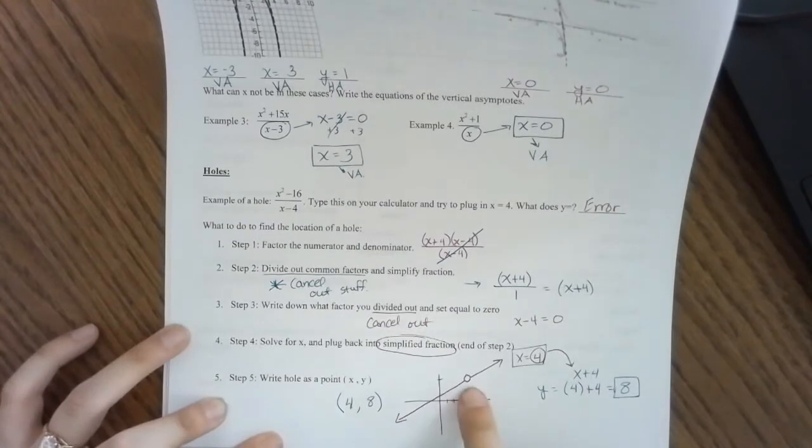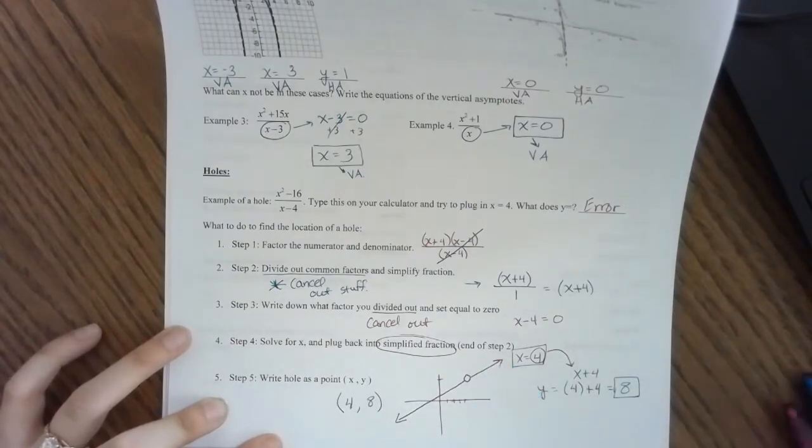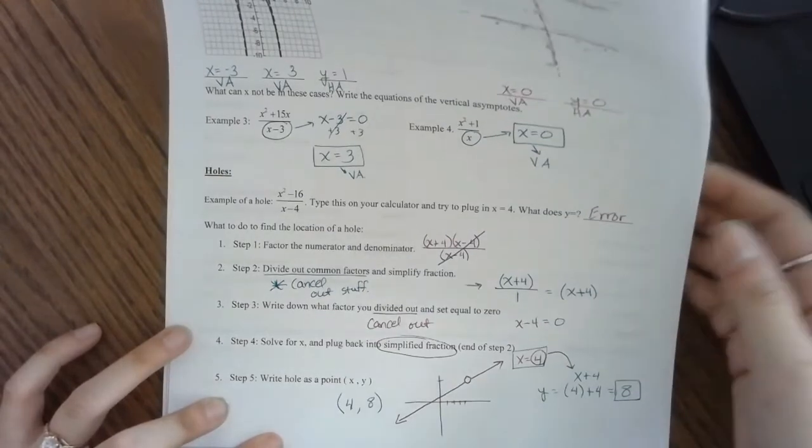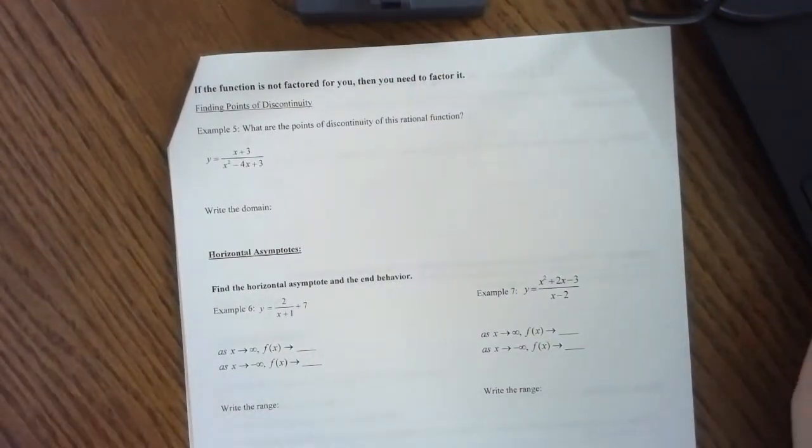This is a type of discontinuity because if I trace it with my finger, I can't go through this gap. So I pick up my pen, jump over it, and then continue. So this is another type of discontinuity you can get in addition to the asymptotes. Let's go ahead and flip to the next page and do some practice problems.